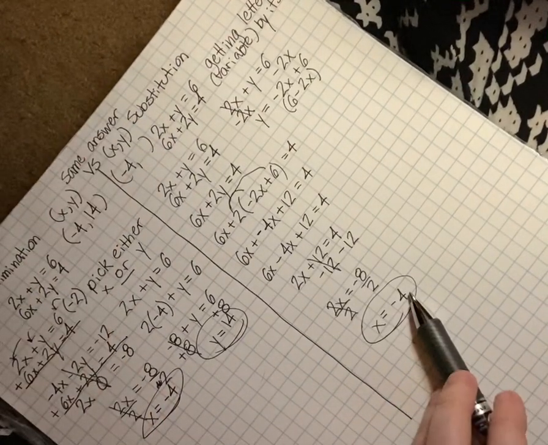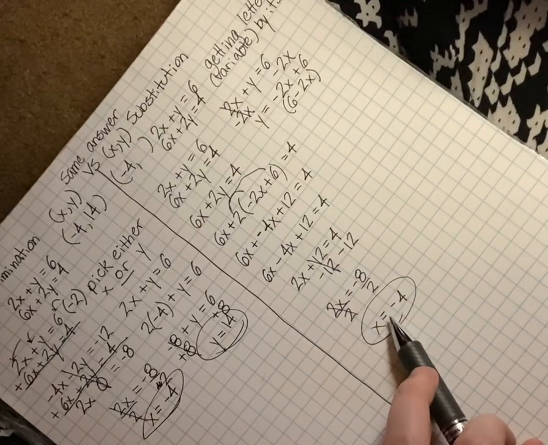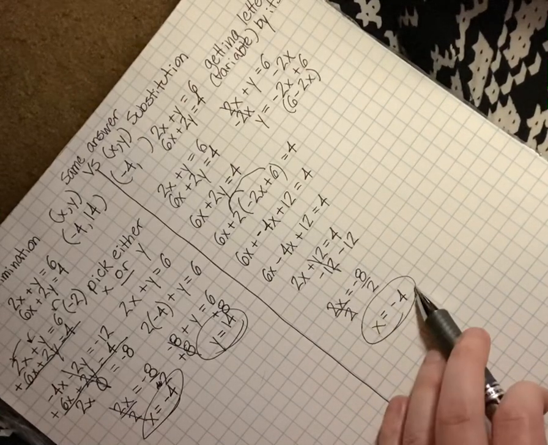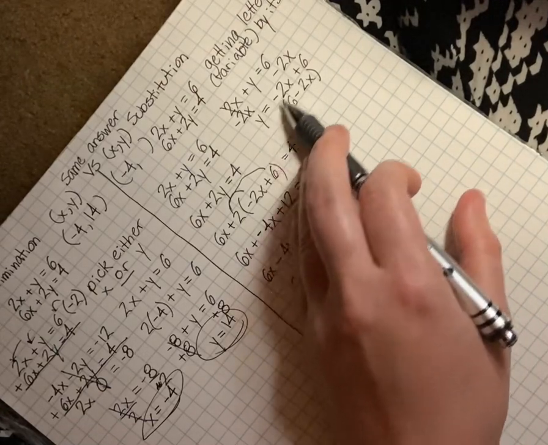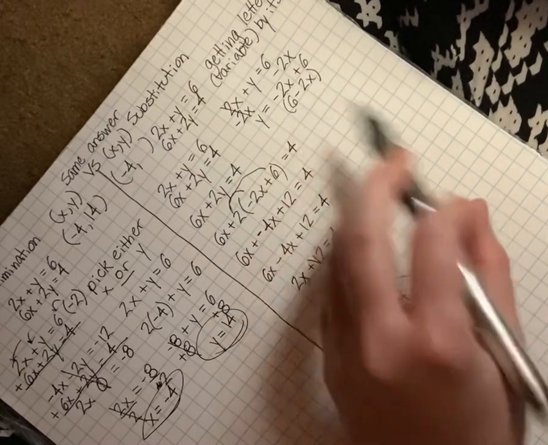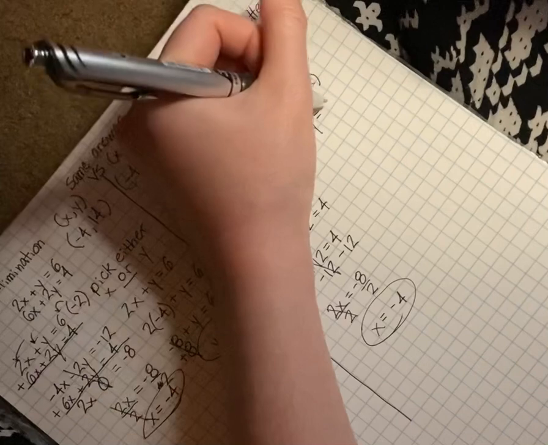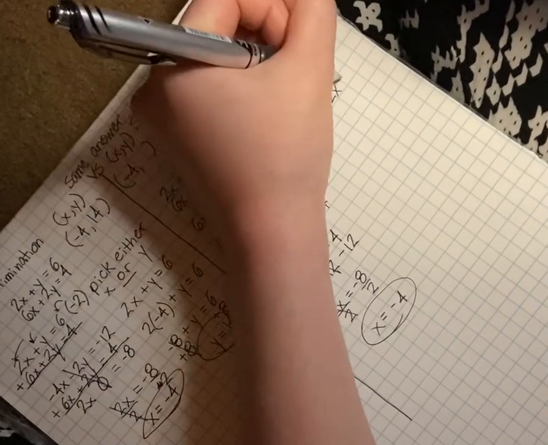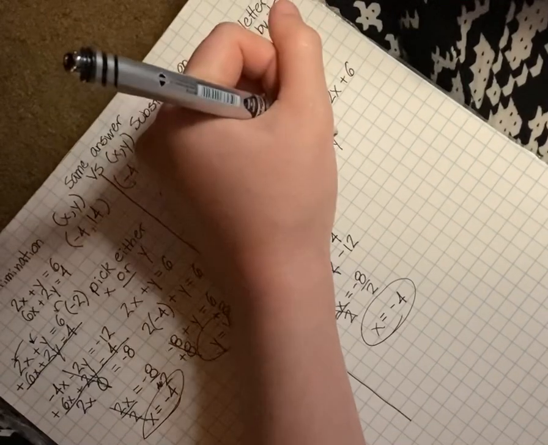Okay, now that we know that x is a negative 4, this is where the easy part of substitution is for me. Now that we know x is the negative 4 and we still need our y, we've got a handy little equation right up here in the corner that already is set up for y equals. Okay, so we're just going to write it again. Y equals negative 2x plus 6, and we're going to substitute our x in there.